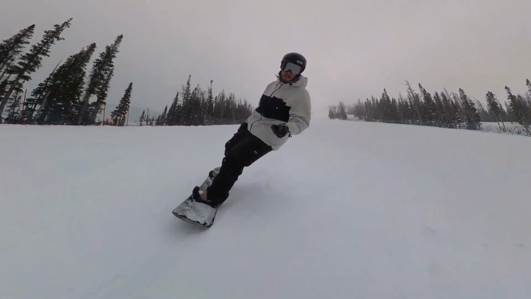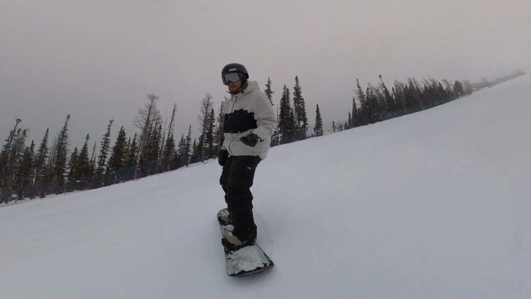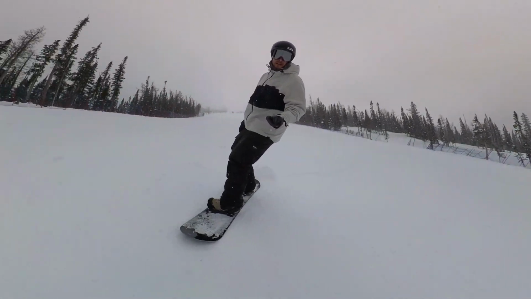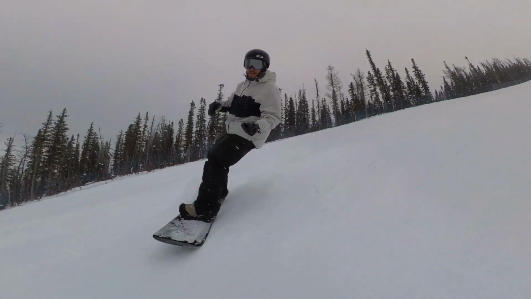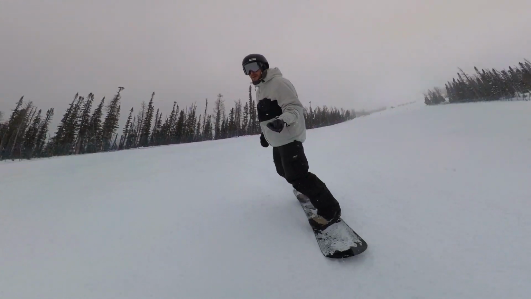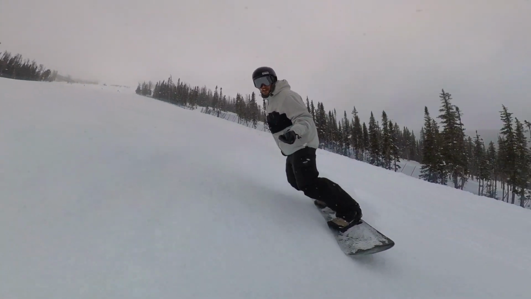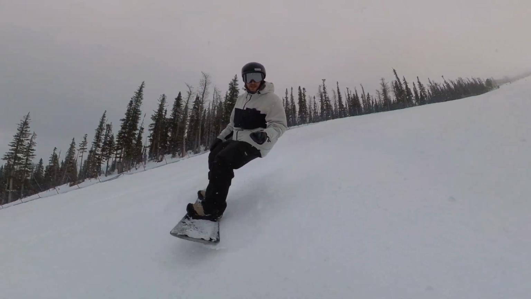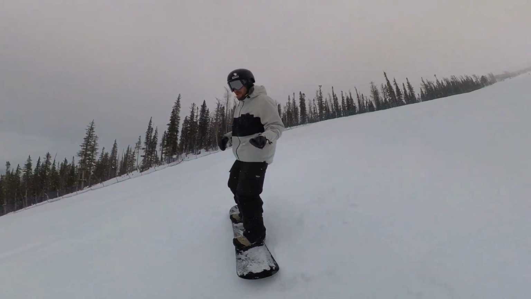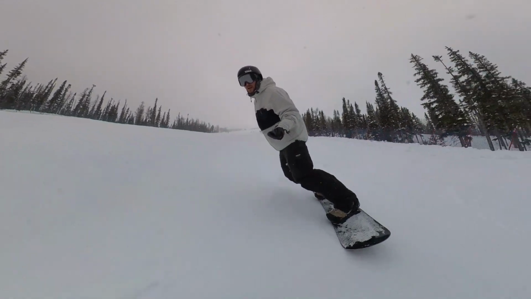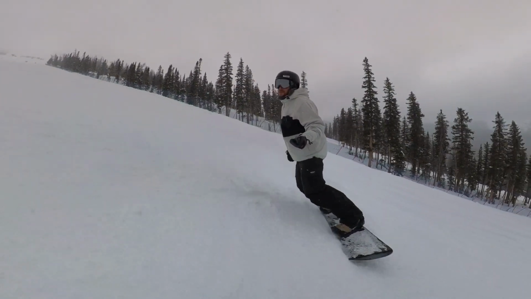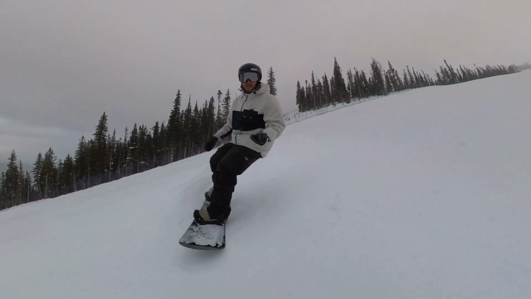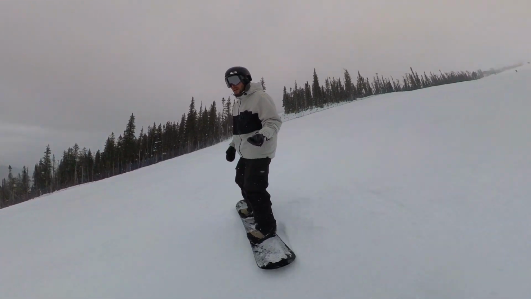So in a small turn, I don't spend much time at all in that downhill part of the turn. In a medium turn, like I'll move into one now, I'm going to spend more time through that downhill portion. And in a larger turn, which I'll move into now, much more time through that downhill portion, giving me an opportunity as a rider to pick up more speed.